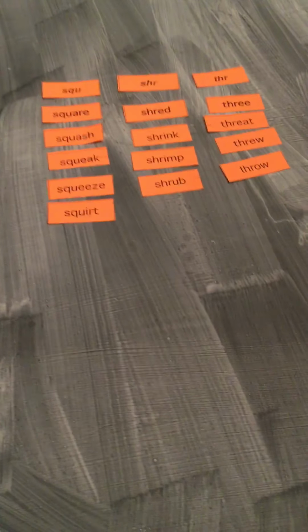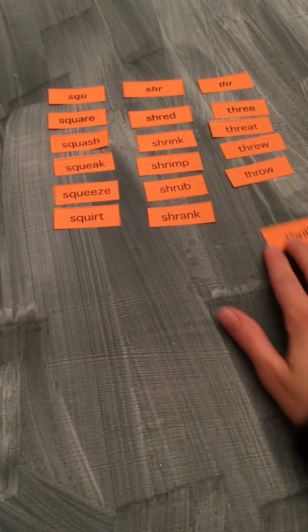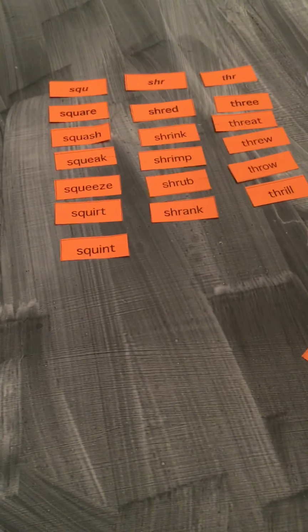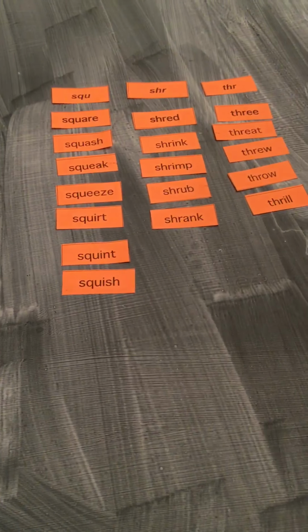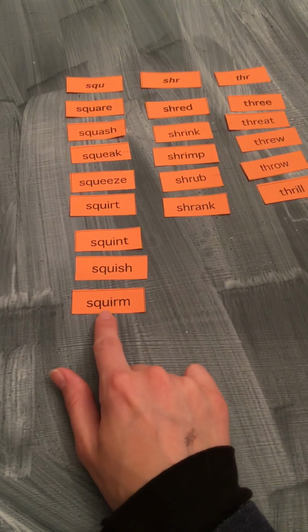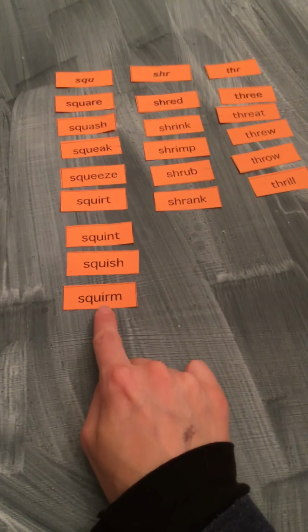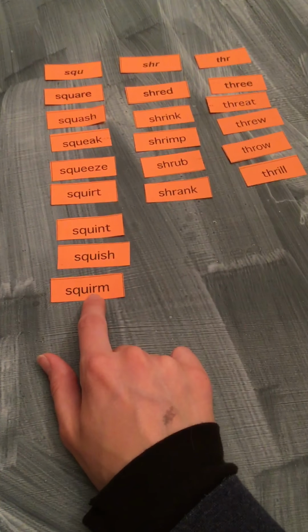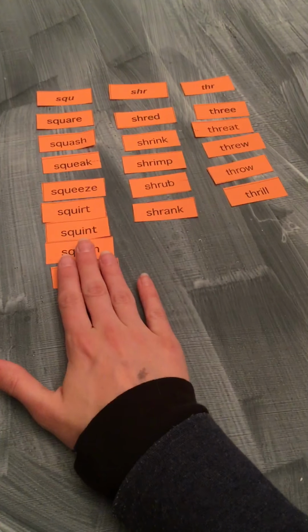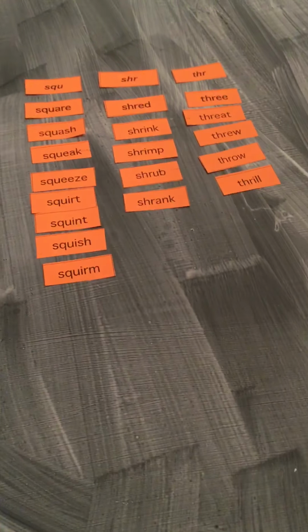Shrub, shrink, thrill, squint, squish, squirm, and again that's another one. We don't hear that I very well, but it is there and we need to be careful. When we hear what sounds like an SQR blend, there's probably a vowel there.